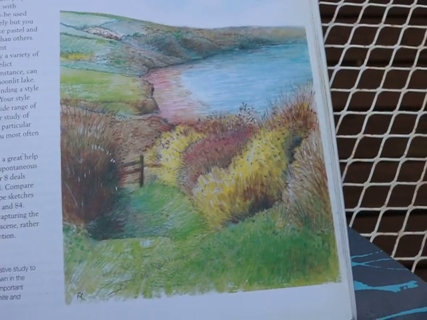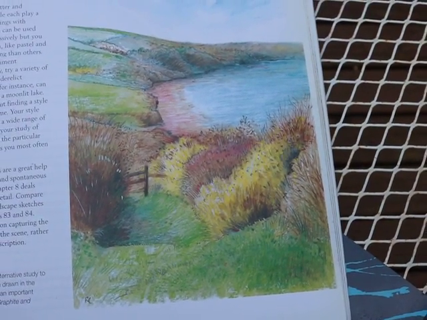So use your sketchbook. You don't have to use the large paper for these because they're kind of intricate.